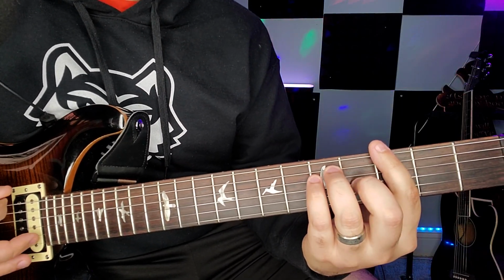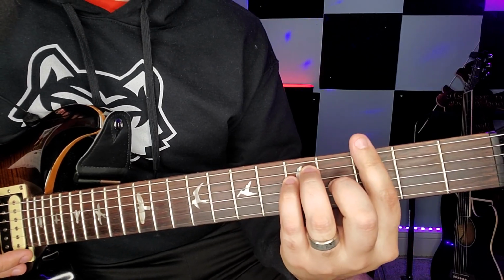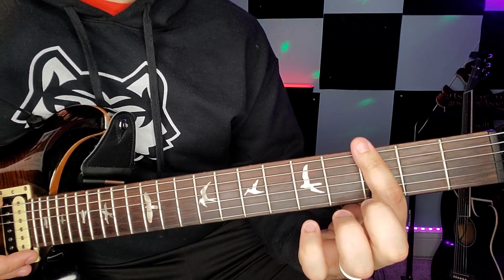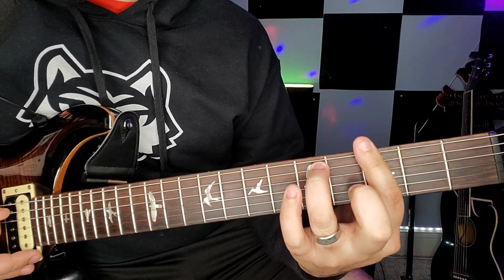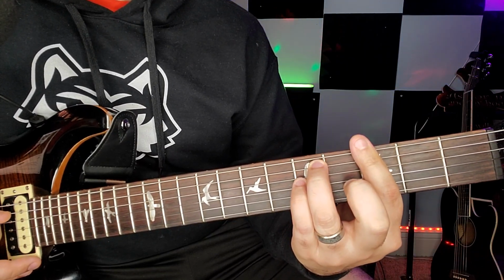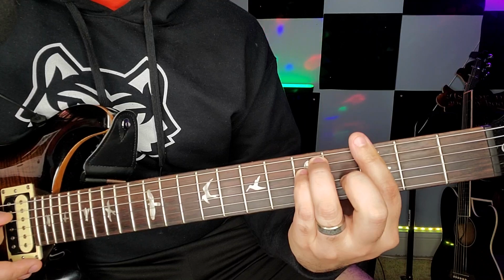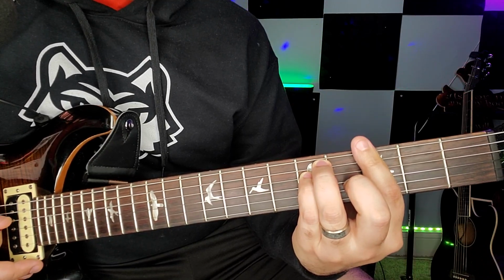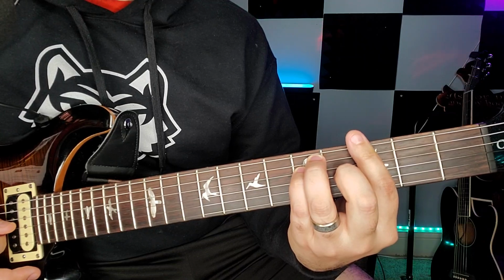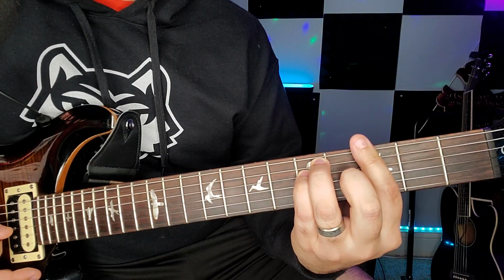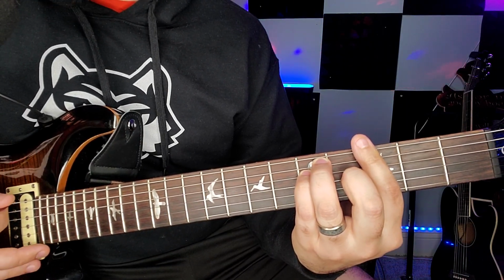So we're in the key of G, and this is a major shape, so I'm barring here with my ring finger on the A string on the 5th fret. Pinky finger goes right below that on the D string of the 5th fret, and my middle finger goes right there in between on the G string.